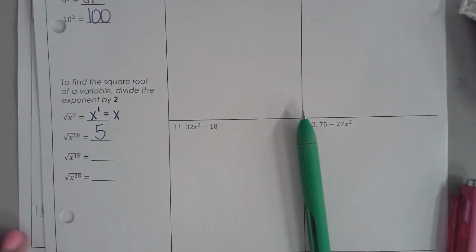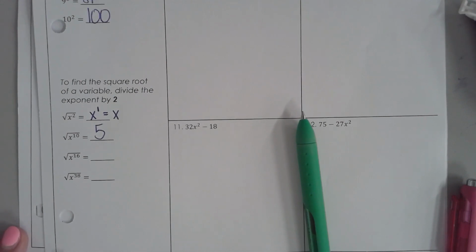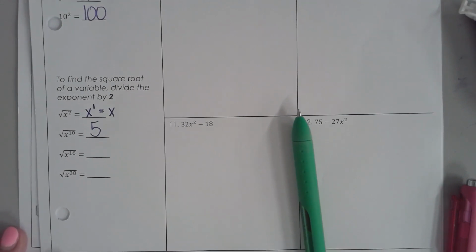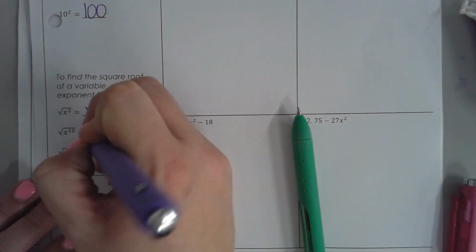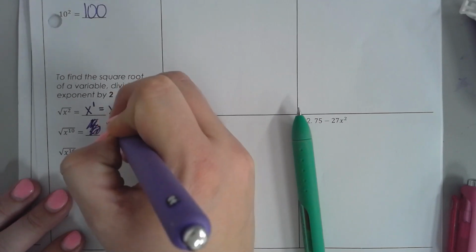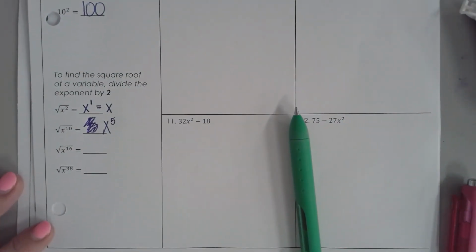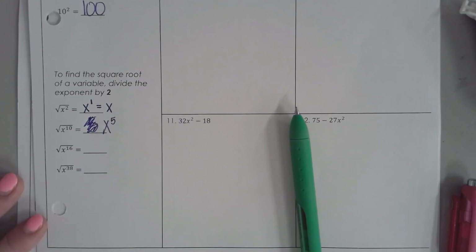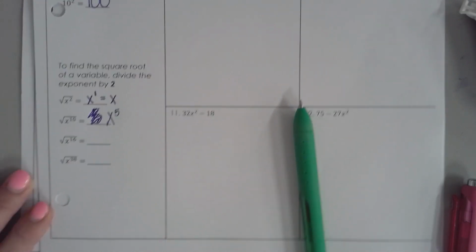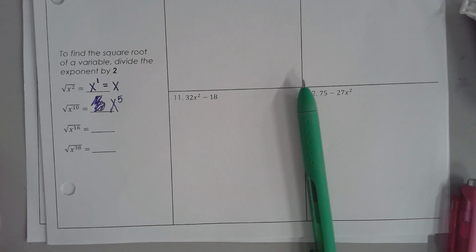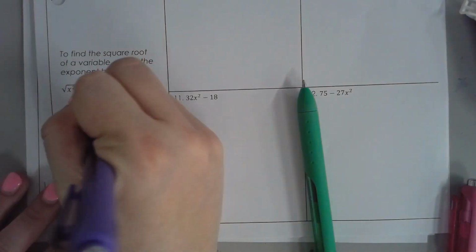Is that right? No. What should it be? X to the 5th. Don't just say the answer is 5. X to the 5th. What is the square root of x to the 16th? X to the 8th. Yes, I like that. Thank you.